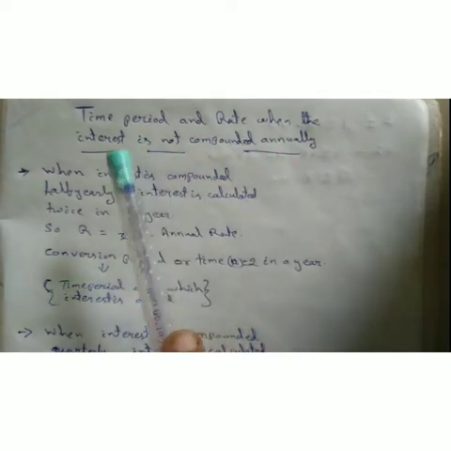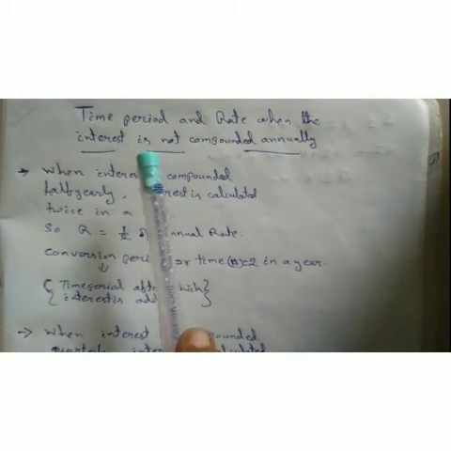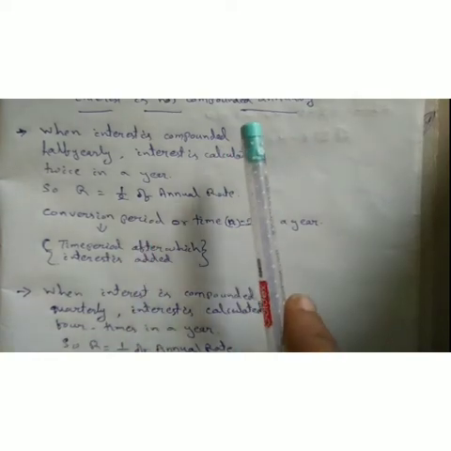When the interest is not compounded annually, it will be mentioned that the rate of interest is compounded either half yearly or quarterly. So in this case, how can we find the rate and the time period?